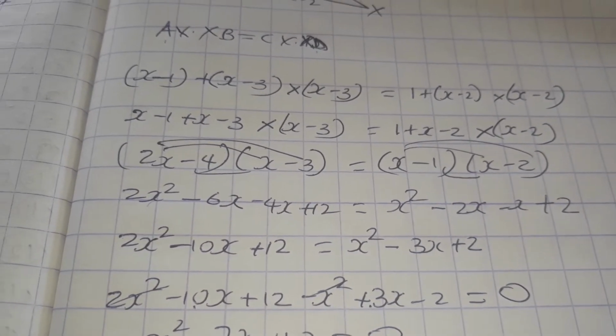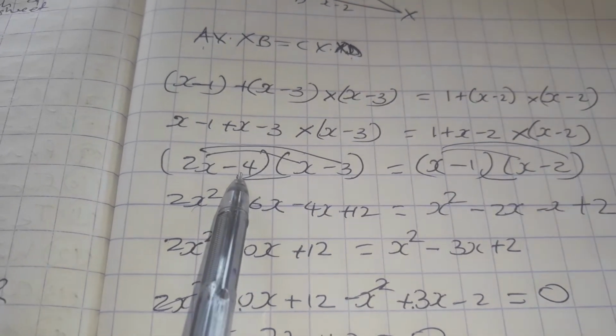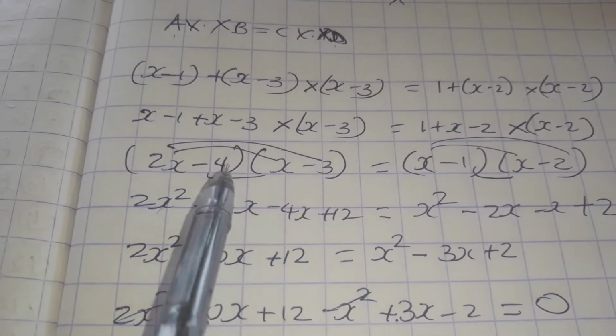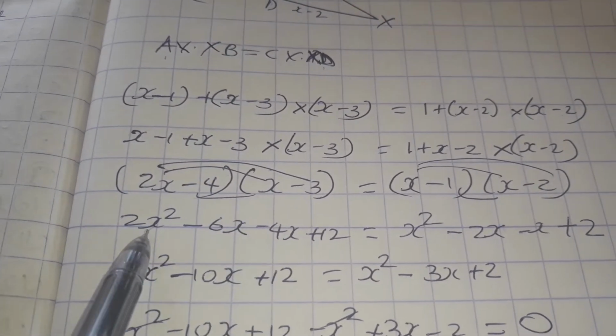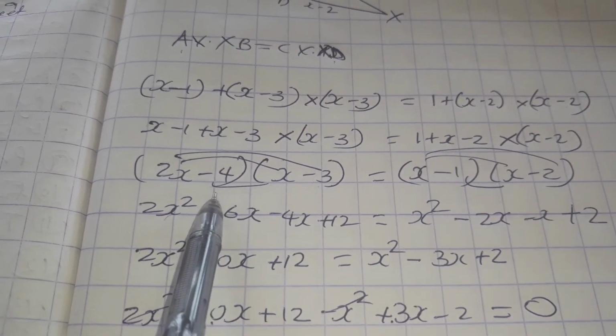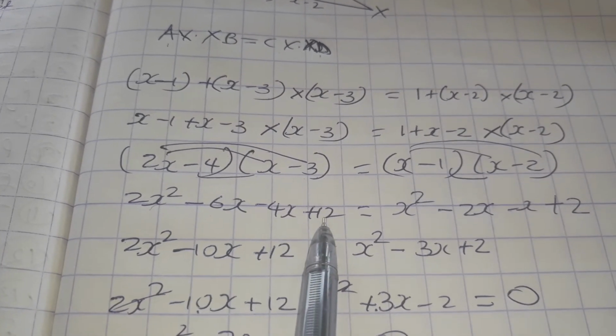Now I'm going to be expanding the bracket. The first term is distributed to both. The first term and the second term here is again distributed to both. Keep in mind the sign that's in front of the number. So 2x times x is 2x squared. 2x times negative 3 is negative 6x. Negative 4 times x is negative 4x. Negative 4 times negative 3 is positive 12.